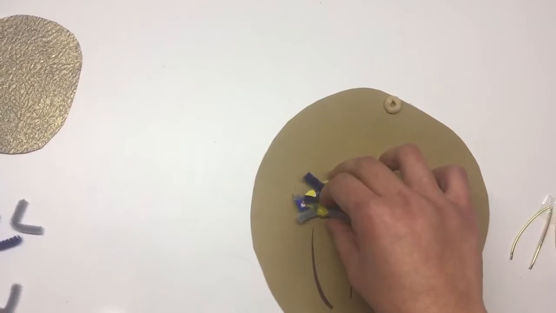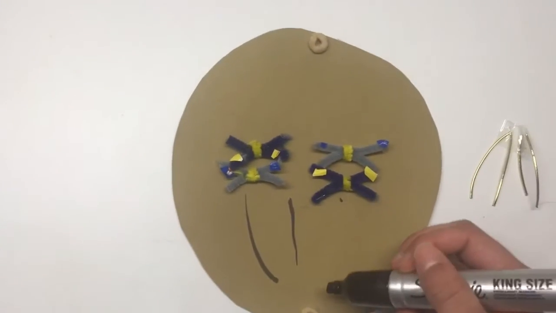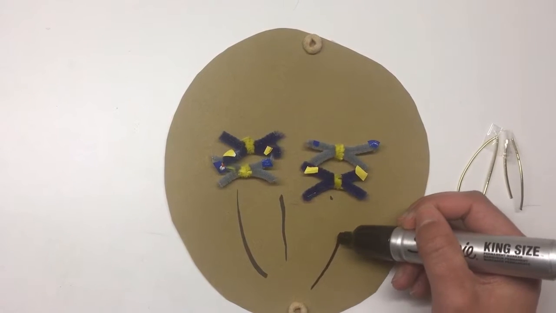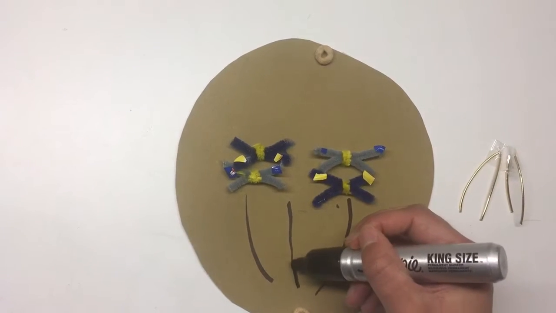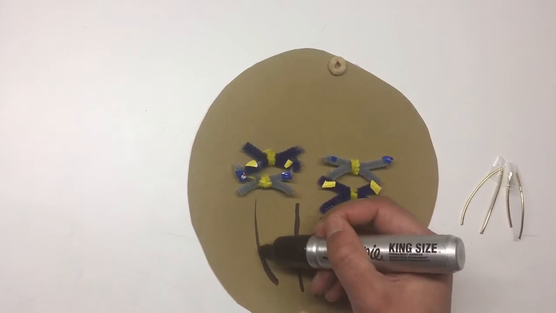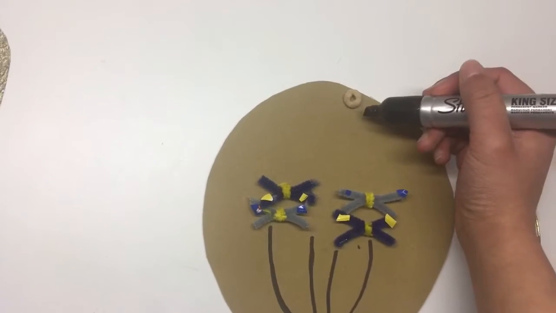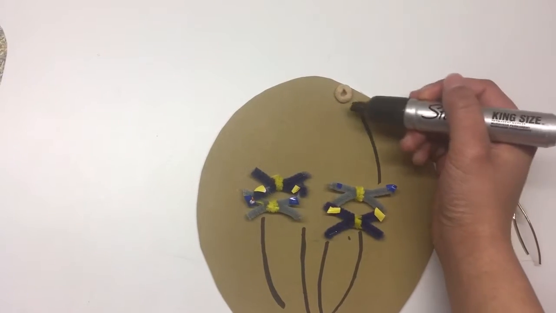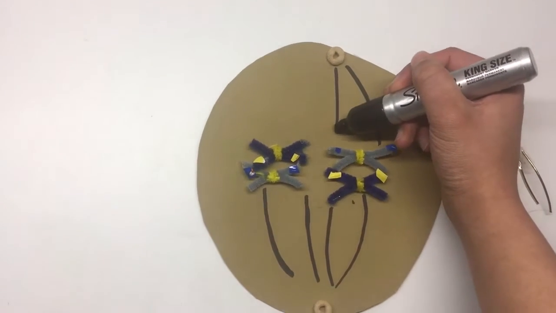Either maternal or paternal homologue may orientate toward a given pole. This can also be called disjunction, through the separation of homologous chromosome pairs. Non-disjunction could occur if the homologous chromosomes fail to separate, if the centromere doesn't split.